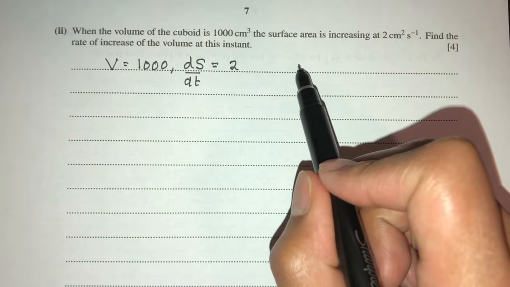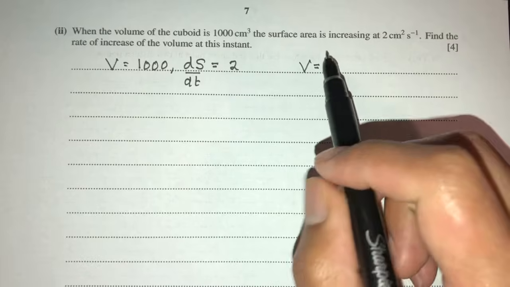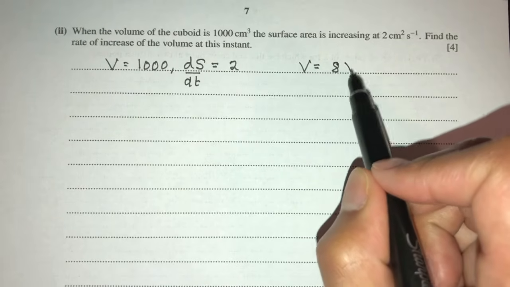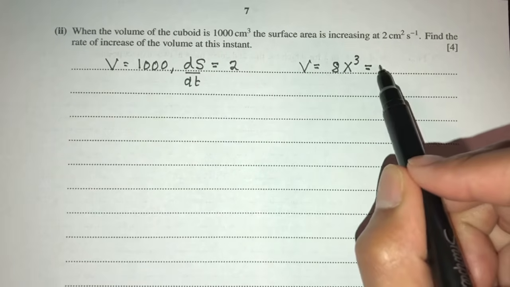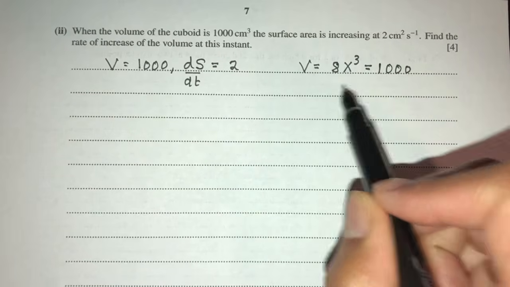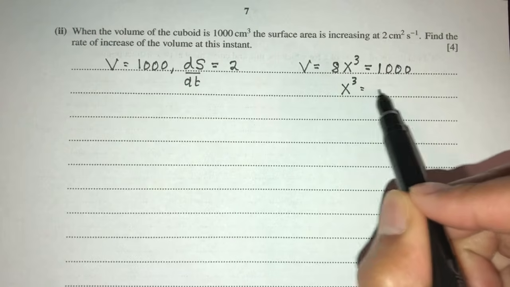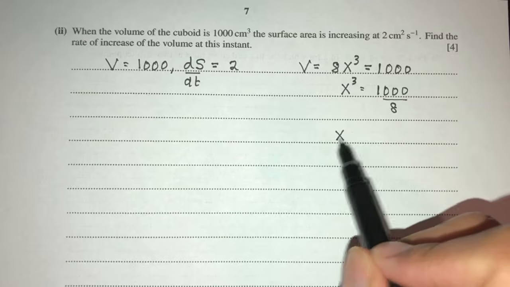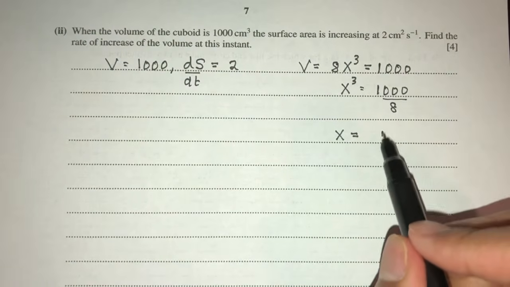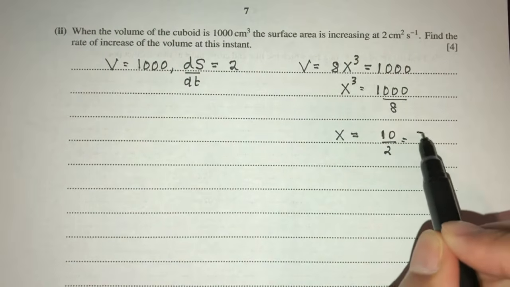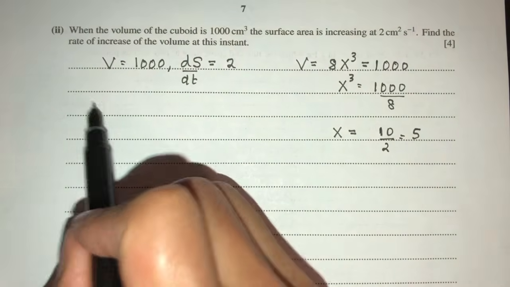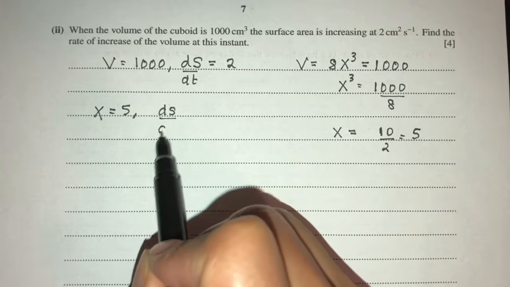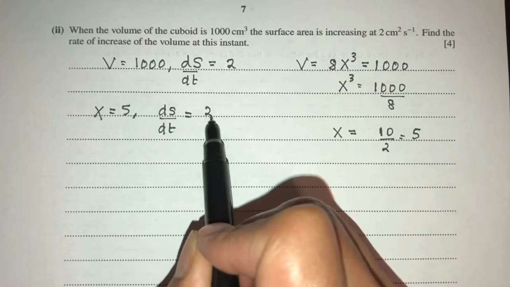As you guys know, volume is given by length times width times height, will be 8x cubed is equal to 1000. So what is the value of x cubed? That will be 1000 divided by 8. So x will be 10 over 2, which is 5. So basically when x equal to 5, ds by dt is equal to 2.